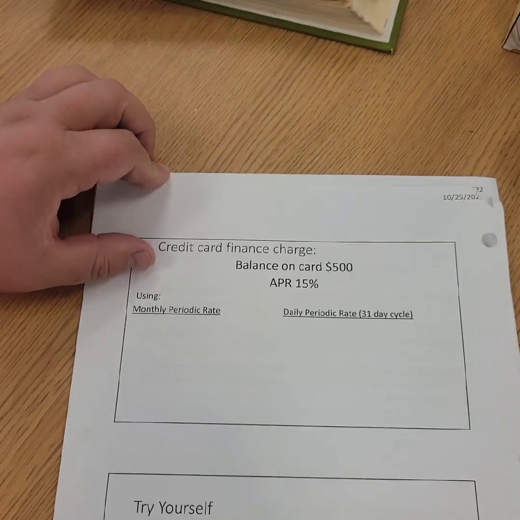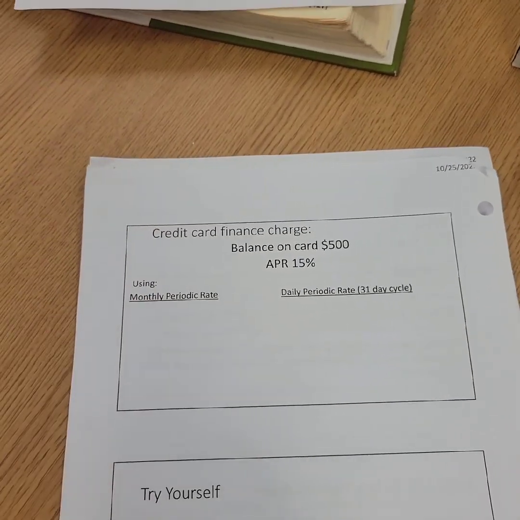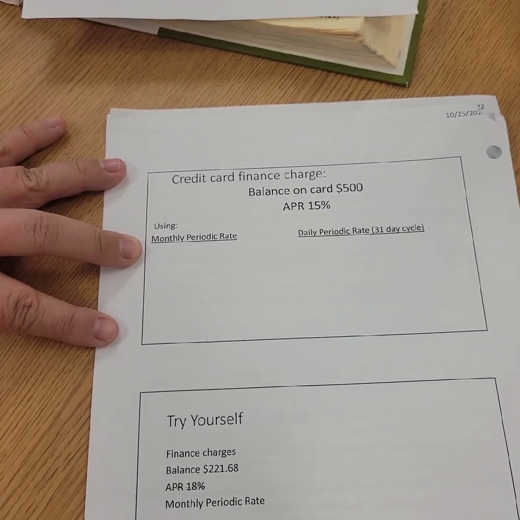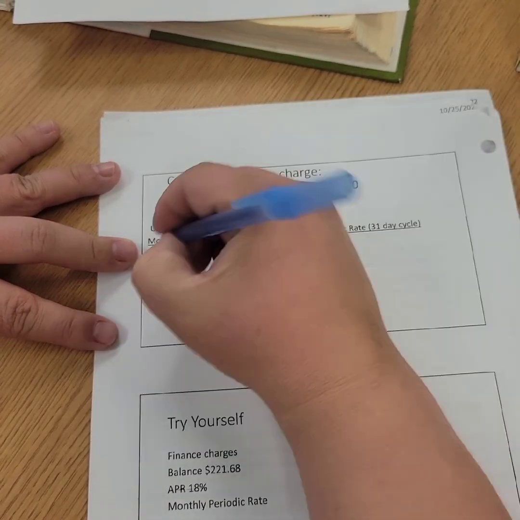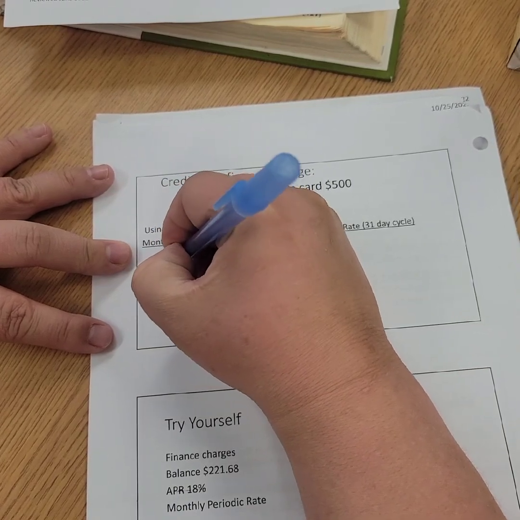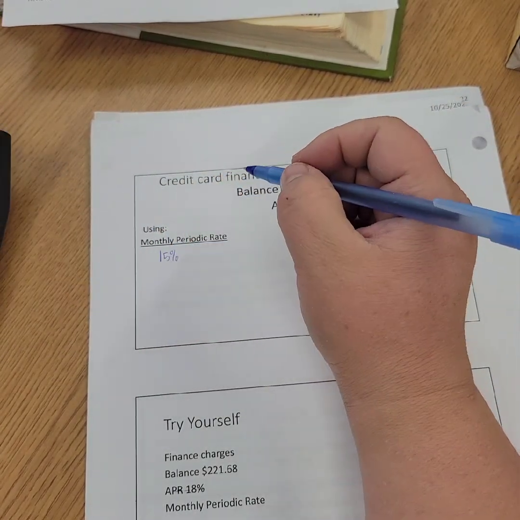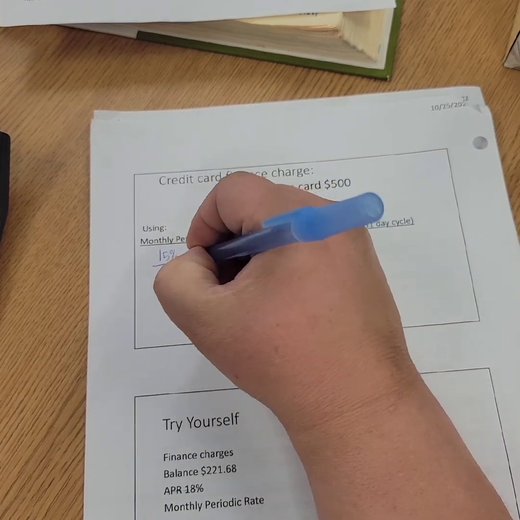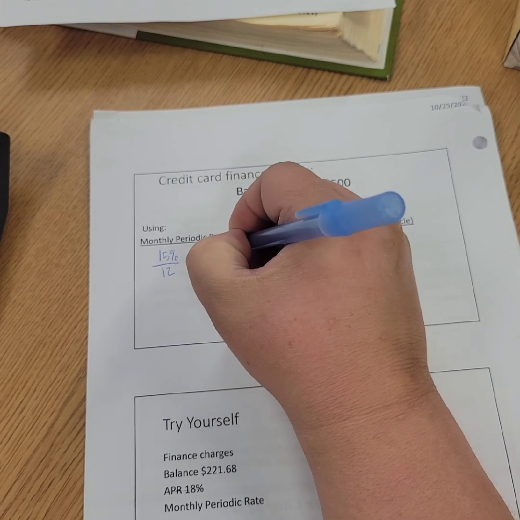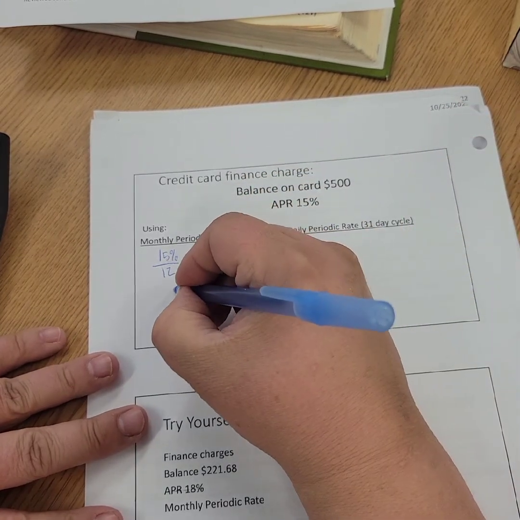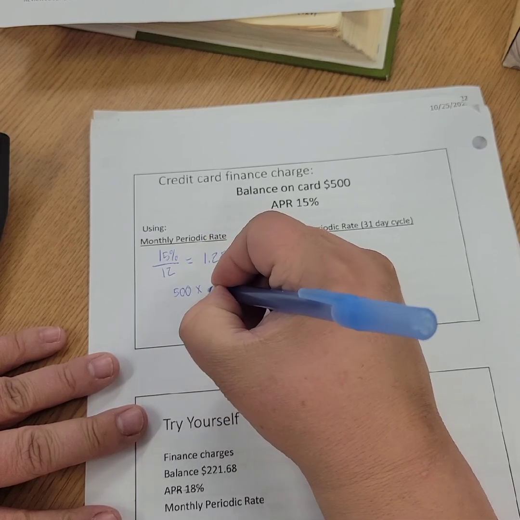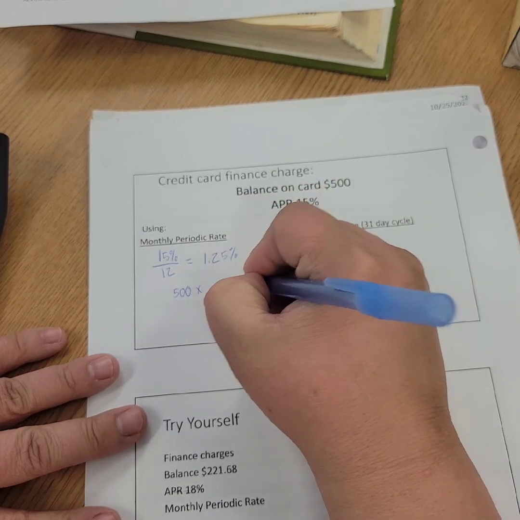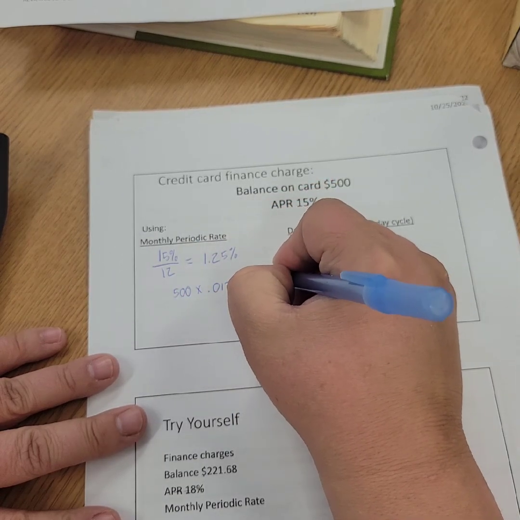if we look at the balance on a card of $500 at a 15% APR, if we do the monthly periodic rate, we would do 15%, and you don't need to change it into a decimal at this point. So 15 divided by 12, because there's 12 months, it's 1.25% per month. So then you're going to take $500 times 0.0125, so this moved back twice, times 1 month, and that's $6.25.